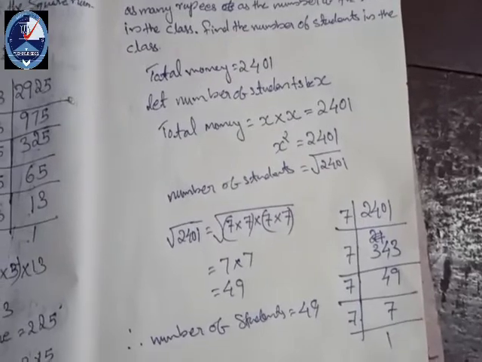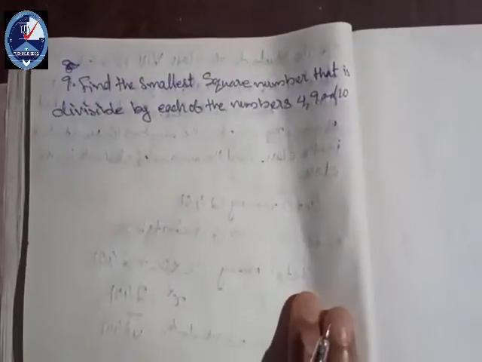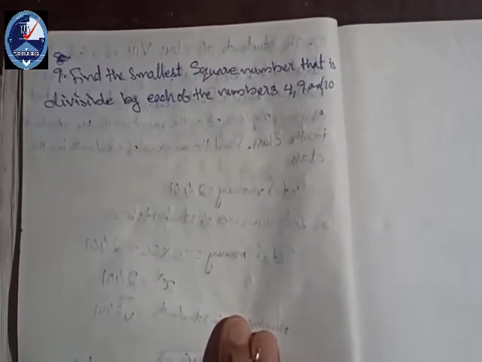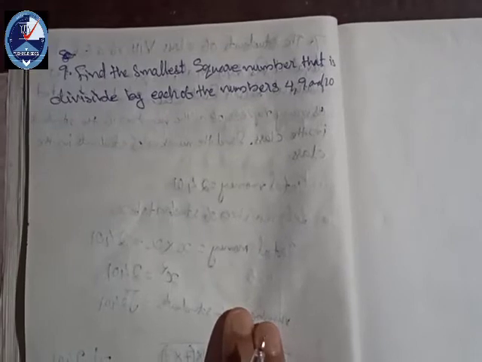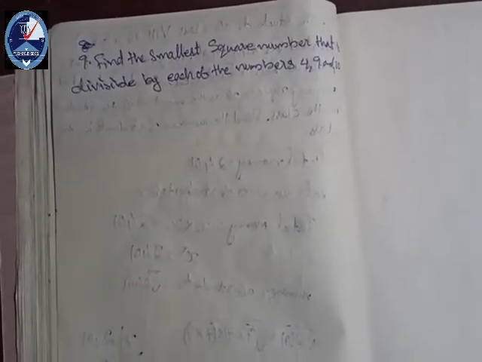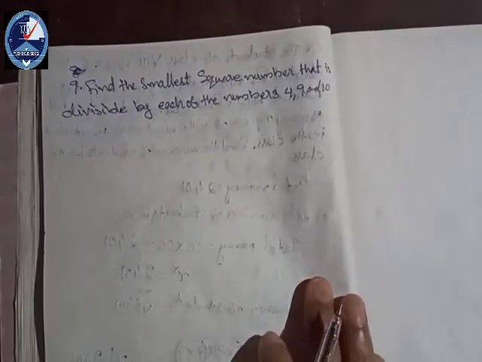That's why you have to try that one. Okay, then the 9th question. What is the 9th question? Find the smallest square number that is divisible by each of the numbers 4, 9 and 10. We have to find a square number that is divisible by 4, 9 and 10. Okay, for that what will we do?